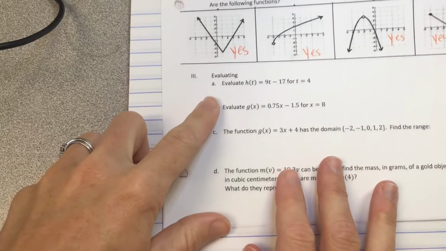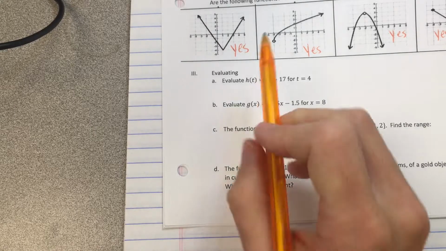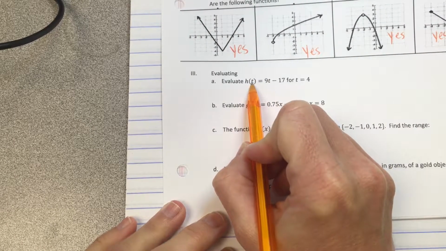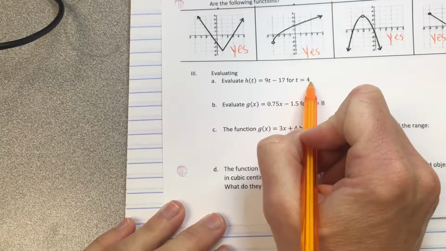All right. And the last part, evaluate h of t equals 9t minus 17 for t equals 4. What's in the parentheses right there? A t, okay? And then we have a t here, and right here they tell you t equals 4.